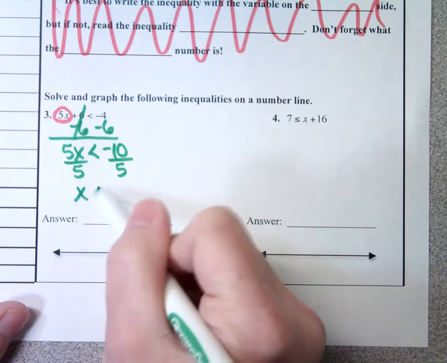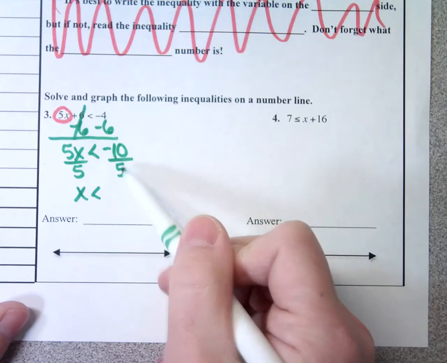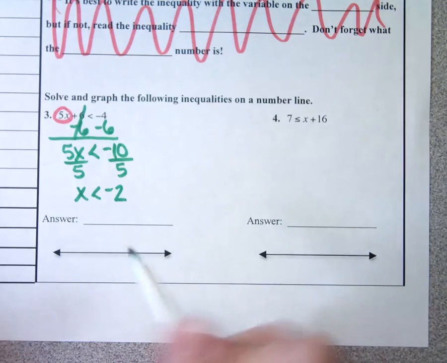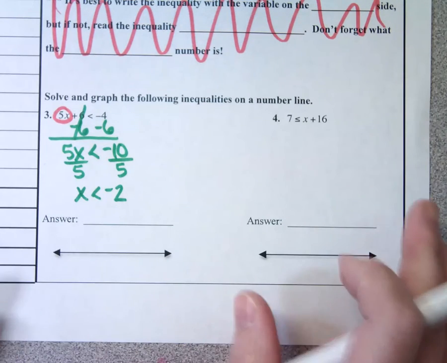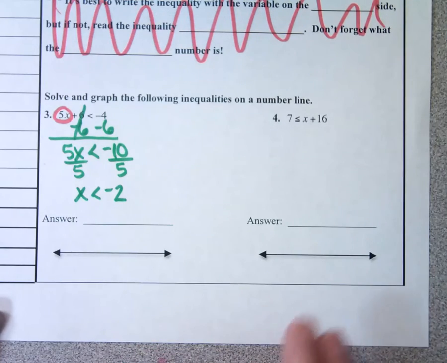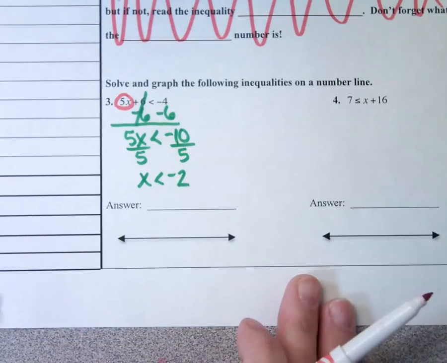And then my symbol drops, and negative 10 divided by 5 makes negative 2. Now there is a certain rule here that you will need to know, but I'm not sure if we get into it in this lesson. But I'm going to tell you about it right now.